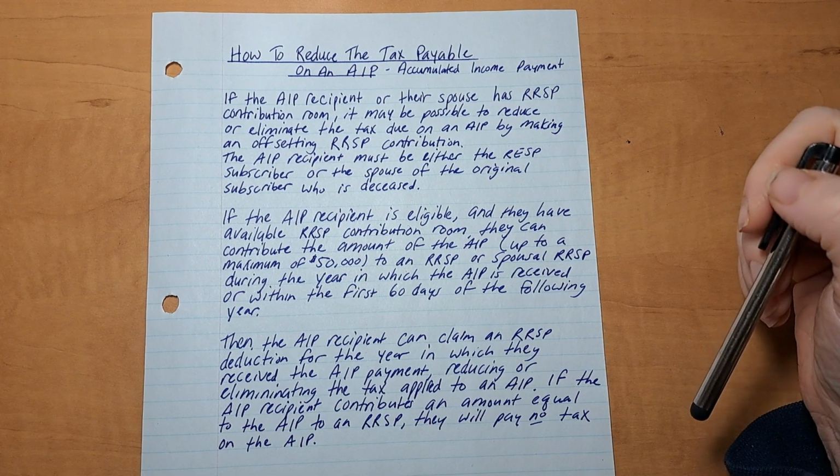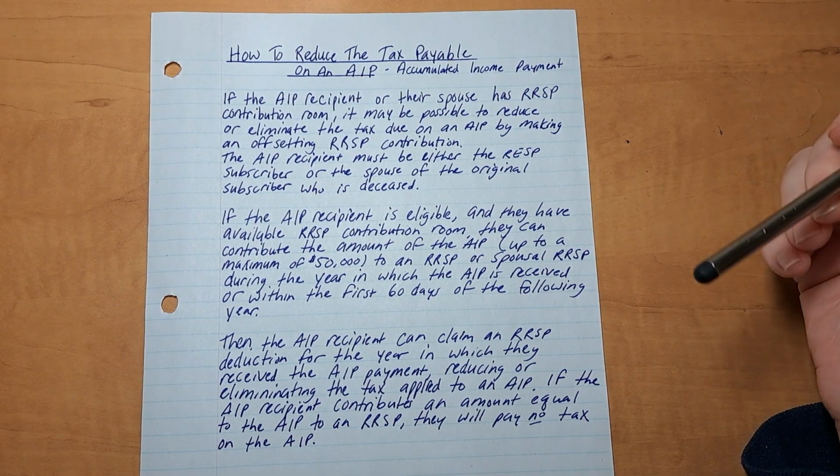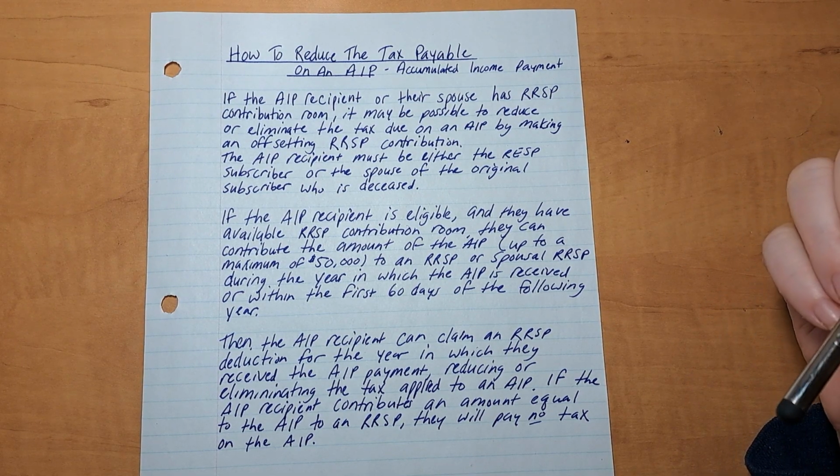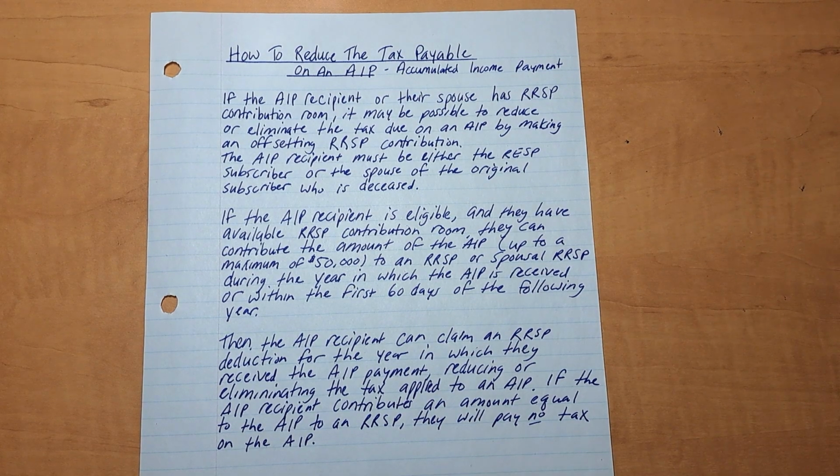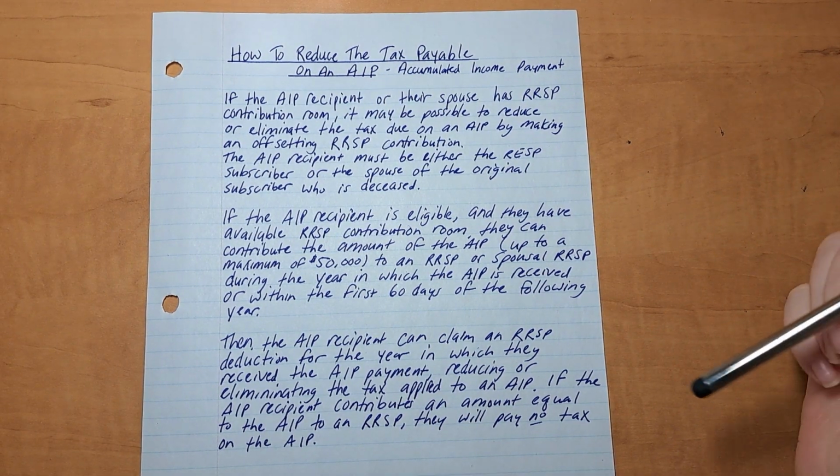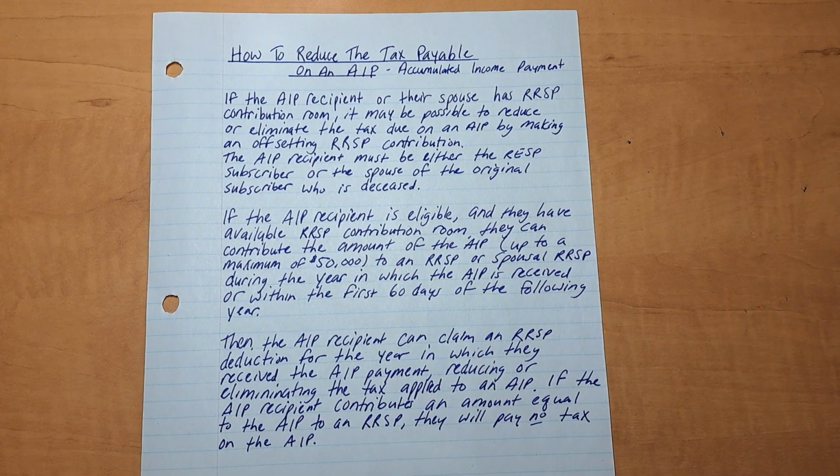If you have contribution room, if you are the subscriber and you don't have contribution room, then hopefully your spouse has space. But yeah, RRSP is the way to go. So here's an example.